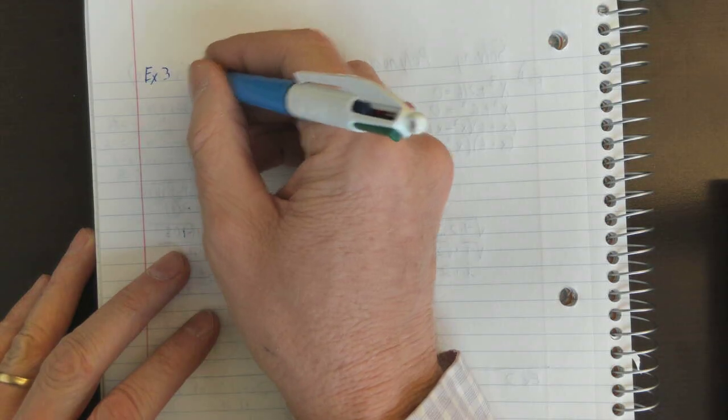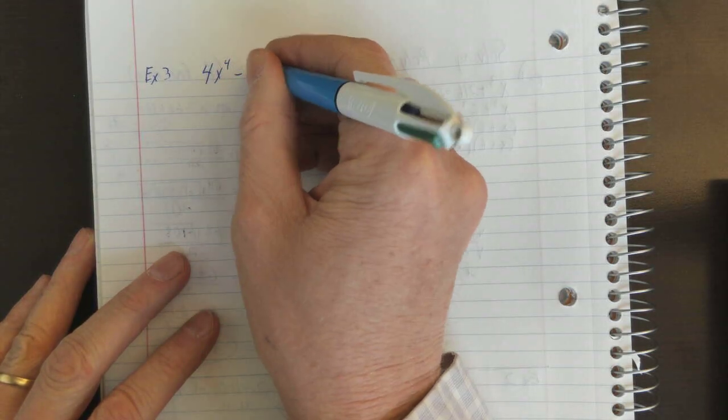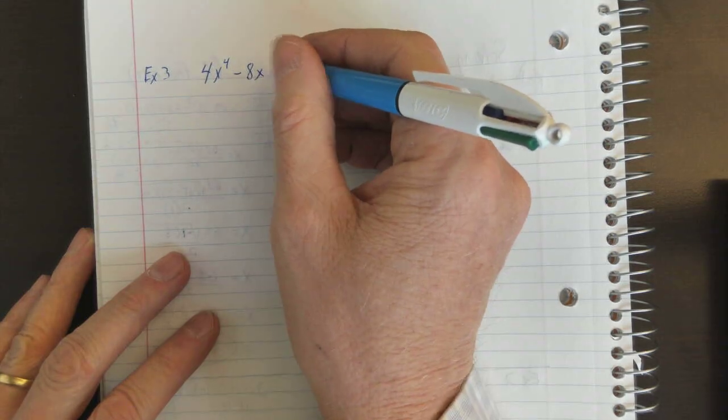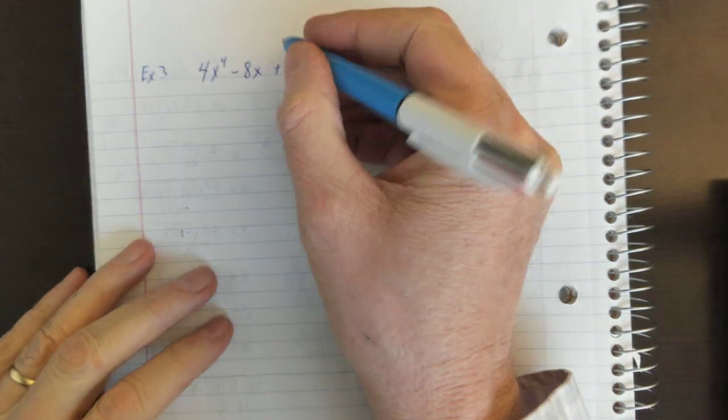All right, example 3. I'm going to go back to kind of the ones we were working on before. 4x to the 4th minus 8x squared plus 3 equals 0. Now, this is one where you've got a power of 4 here and a power of 2 here, where this power is twice as much as this, and you have no power here. This is one where the quadratic techniques can work really well.